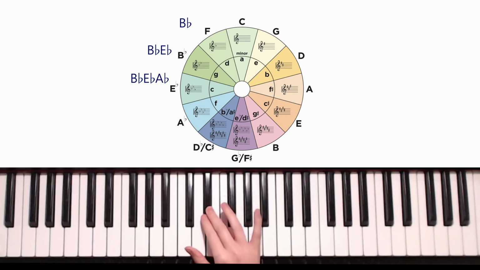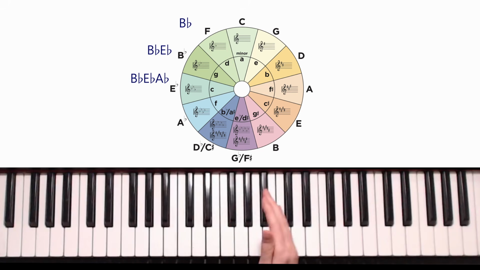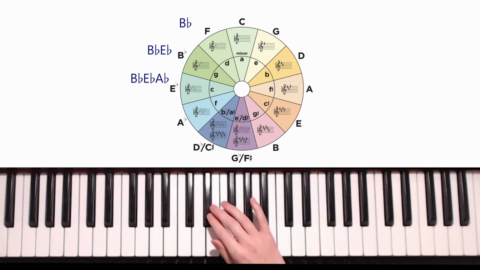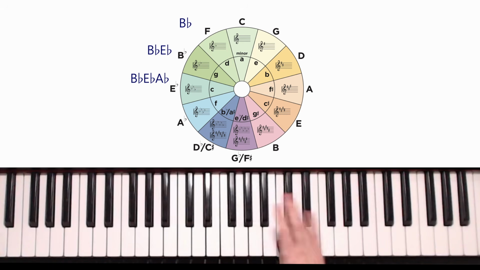So again, it's like the family is expanding. It's not just random flats coming in. It's always in this specific order. So if there's ever 3 flats in a key, it's going to be B, E, and A, because that's the order in which it gets added on. So in the key of E flat, we have E flat, A flat, B flat.